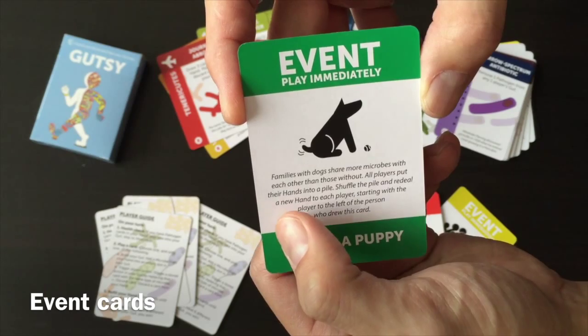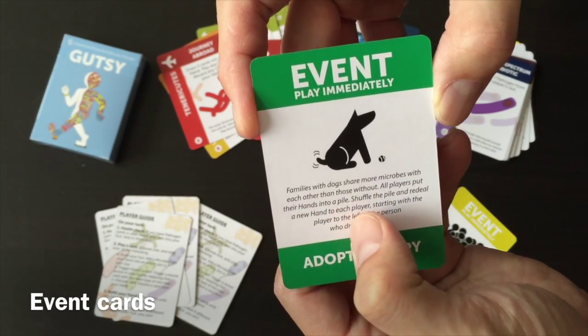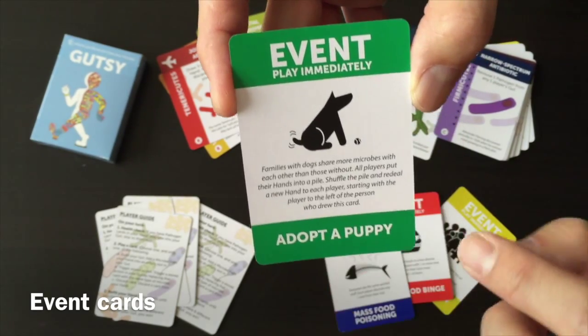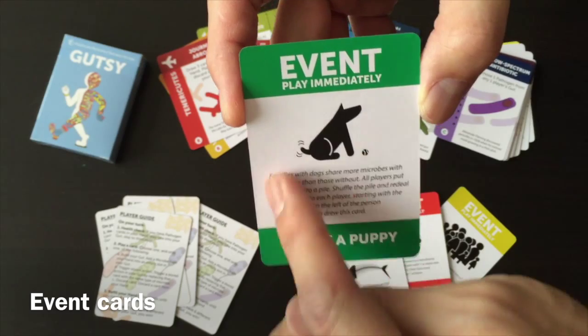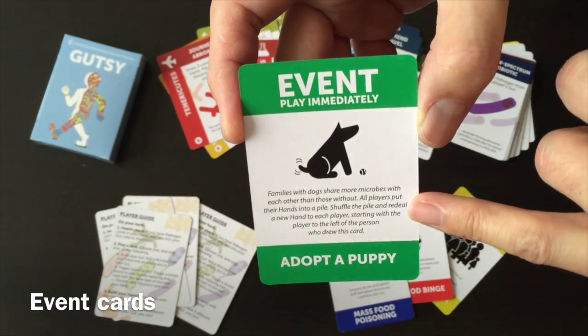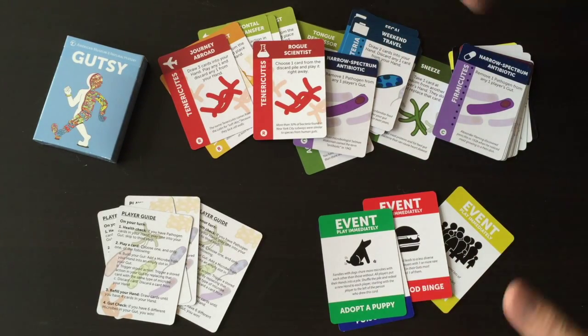All players put their hands into a pile, shuffle the pile, and redeal a new hand to each player, starting with the player to the left of the person who drew this card. This gives you some flavor text of what adopt a puppy does, and also gives you the action details. So this is all there is in the game, and you're ready to begin the game.